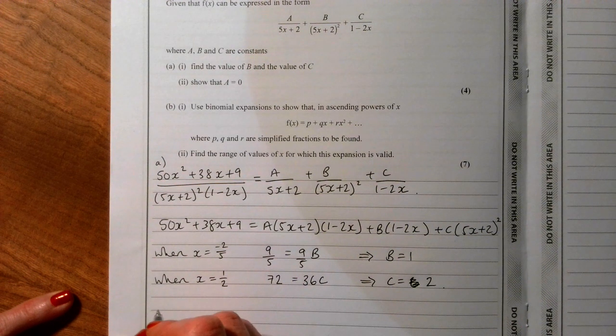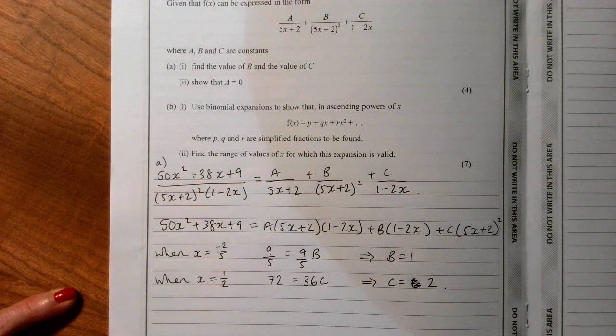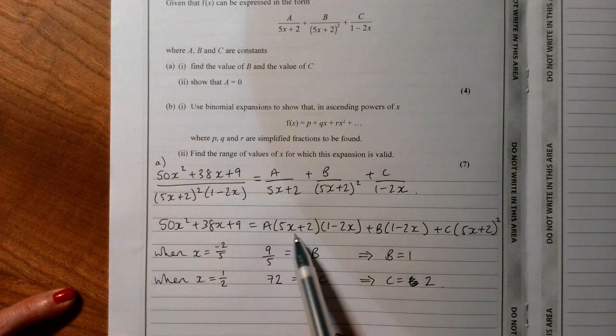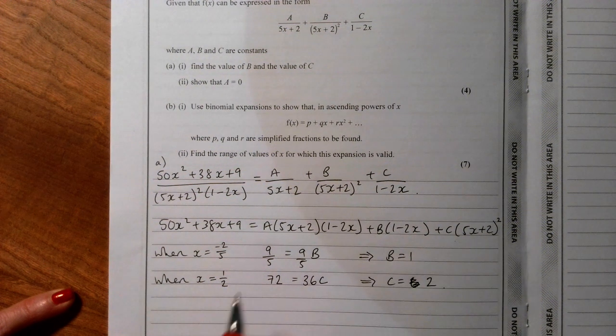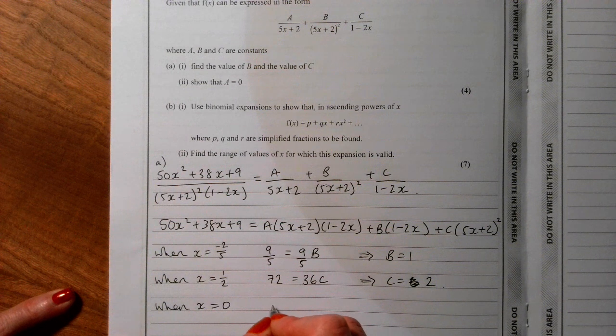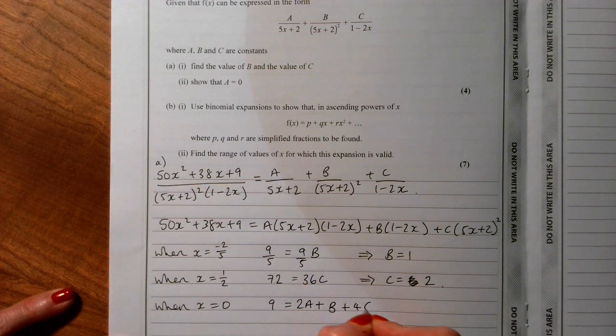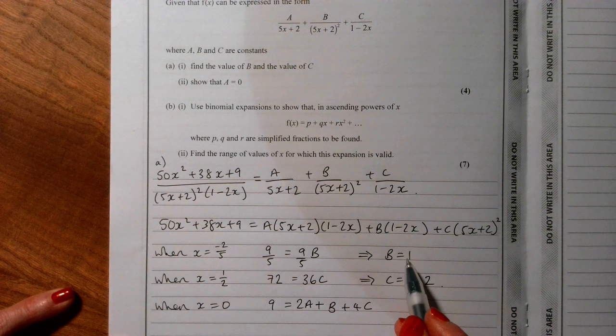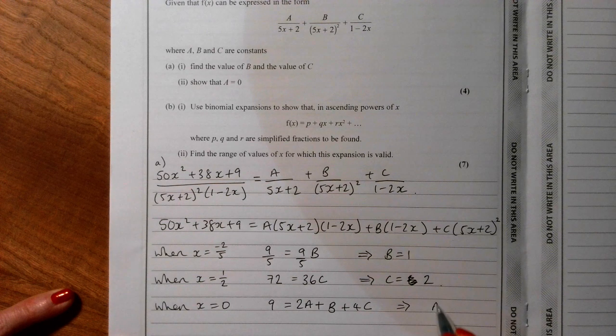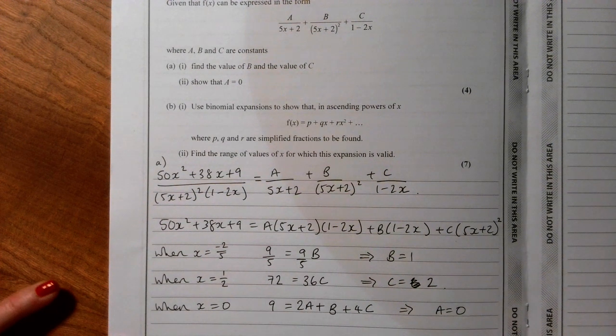And then lastly, I'm just going to pick a nice value of x. Oh, in fact, I won't even need to equate the coefficients. I'll just be able to use my values of b and c. So if I choose x equals 0, that seems like the easiest one. The left-hand side would be 9, and I'd have 2a plus b plus 4c on the right-hand side. If I substitute in b equals 1 and c equals 2, that leaves me with a equaling 0, which is nice.